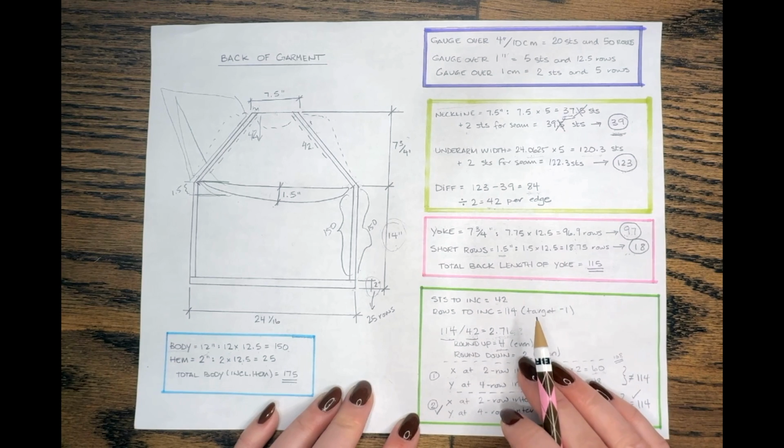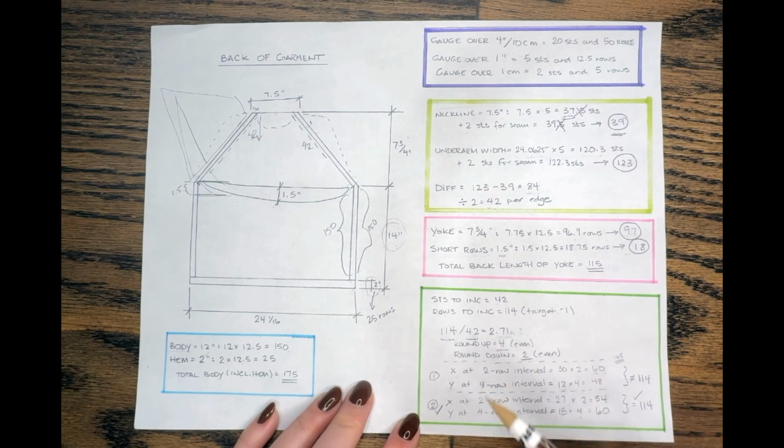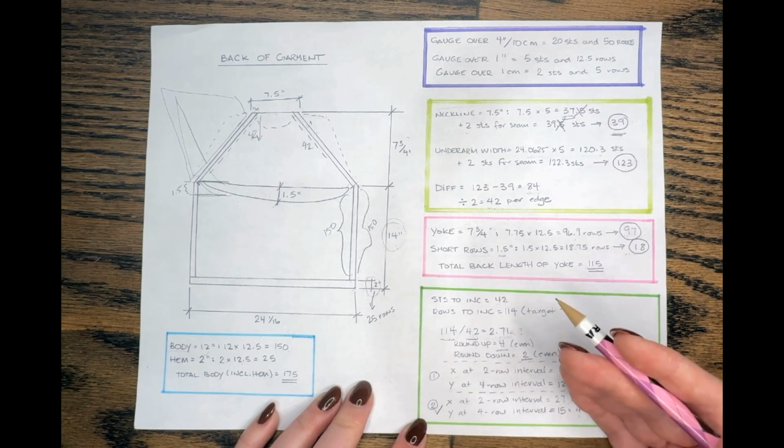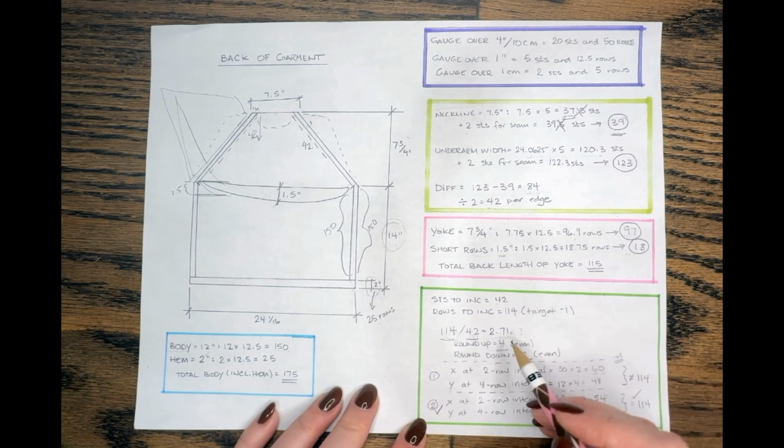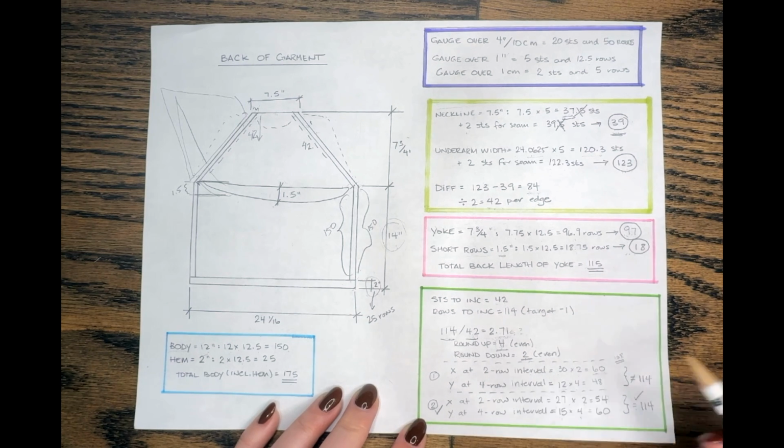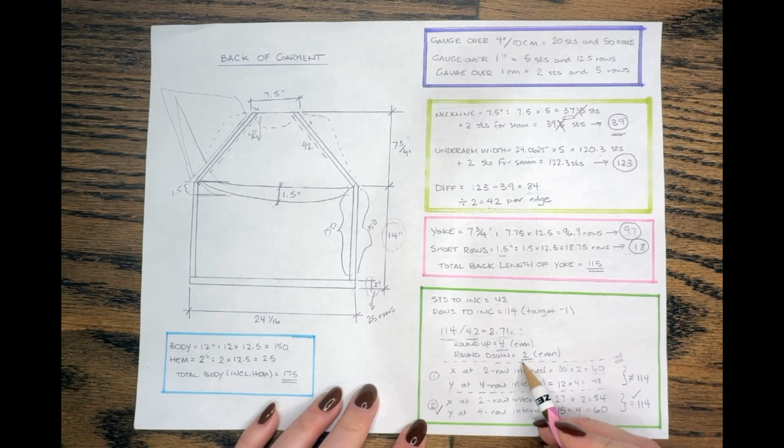As I mentioned, I only like to work my increases on right side rows. If you want to work your increases on right side and wrong side rows, you would round up to 3 instead of 4.